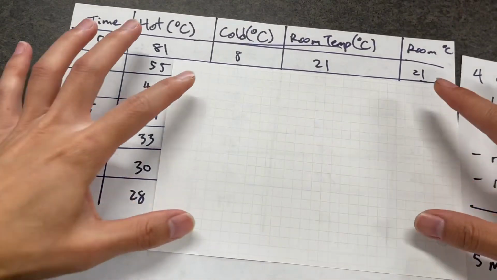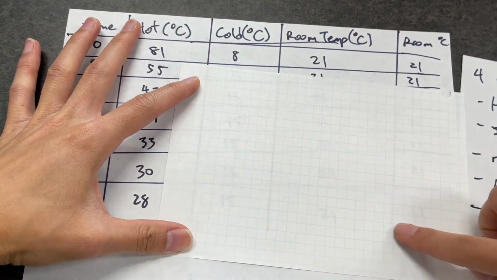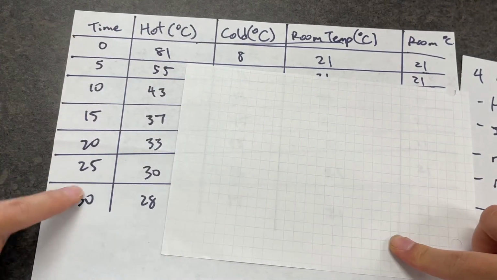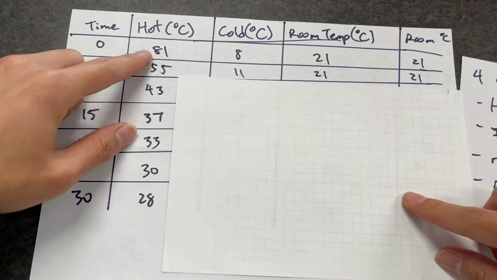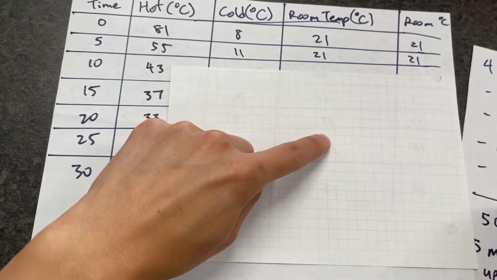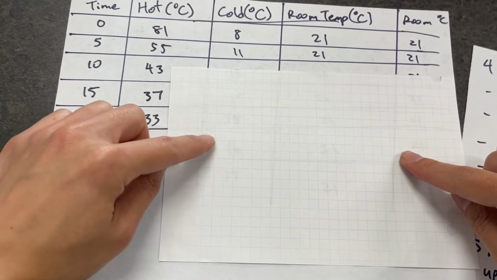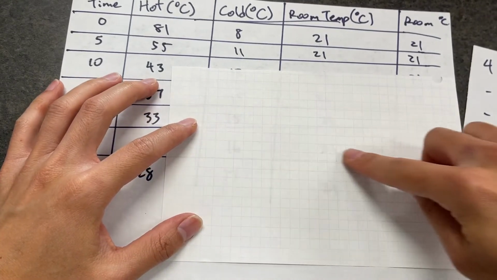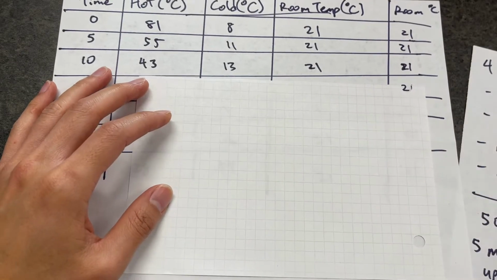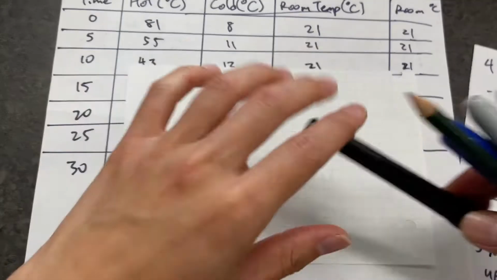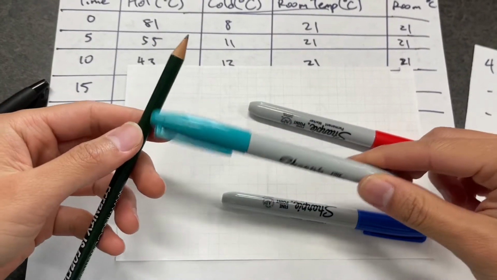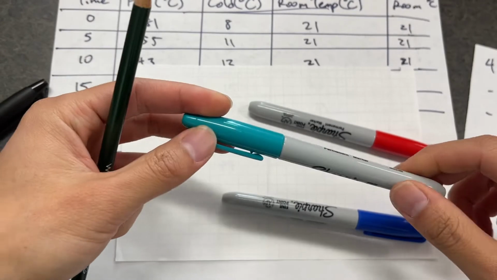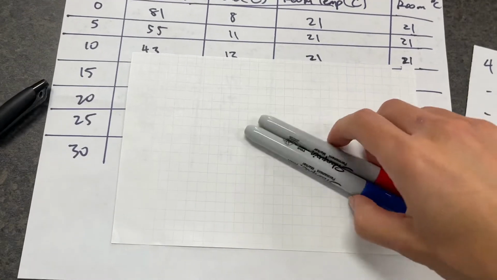And what we're going to do is draw a graph with a y-axis and the x-axis. The x-axis will be time, so between 0 and 30 here, and then the y-axis will be temperature. We're going to see how the hot water temperature changes over time, the cold water changes over time, and then of course room temperature, it looks like it stays steady. So what I've chosen is a black marker to draw our axes and our labels. Red for hot, blue for cold, and then a gray and a teal or blue-green color for the room temperature. So let's put these aside for now.